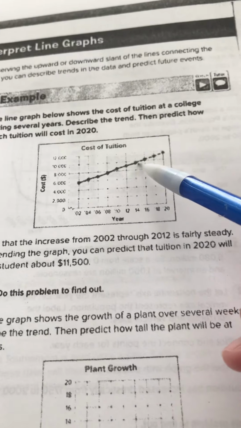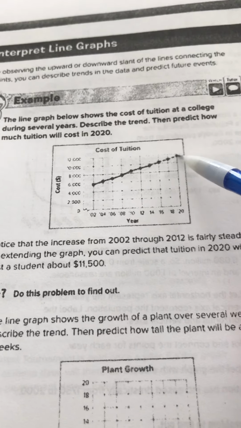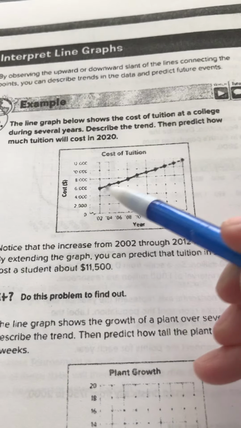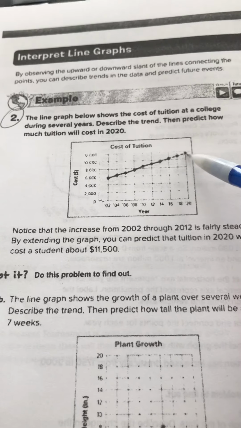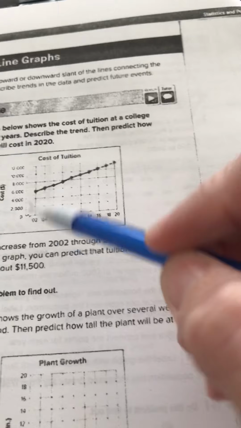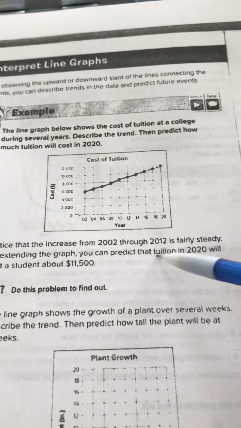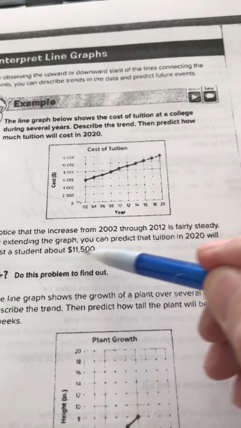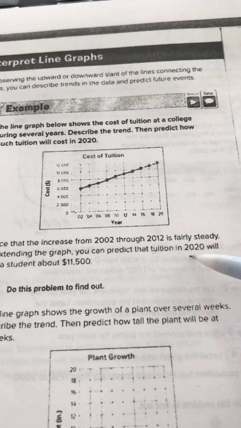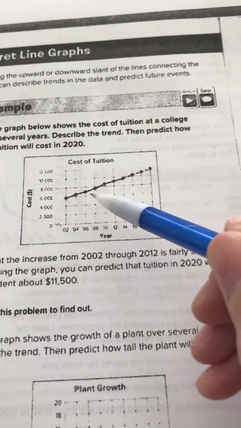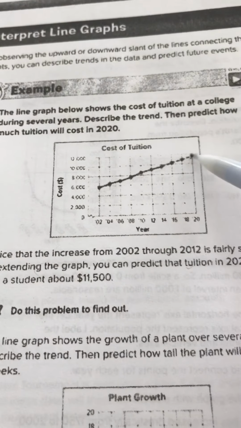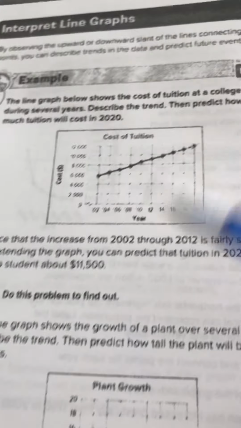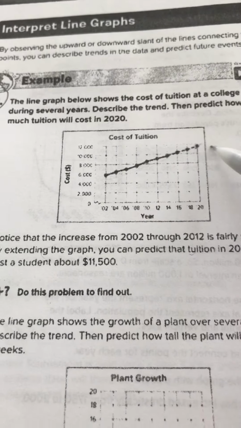So even if we had just some of the information to here, we could kind of predict where it's going to be right here. Okay, because it looks kind of like a straight line. So you just kind of extend the pattern, and then doing that, we can see, notice that the increase from 2002 to 2012 is fairly steady. By extending the graph, you can predict that the tuition in 2020 will cost a student about $11,500, as long as you're somewhere around there. Again, you're predicting. So there's just a steady increase there.